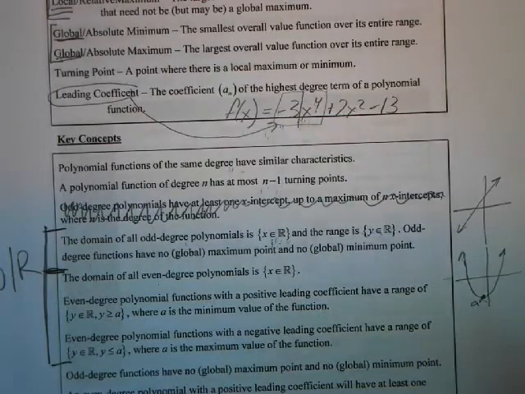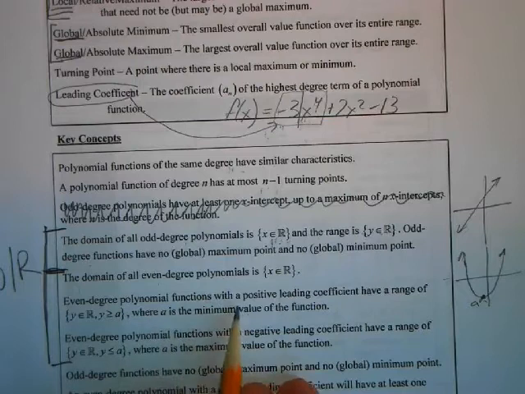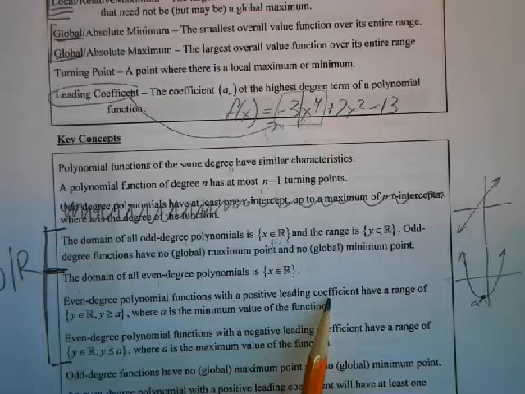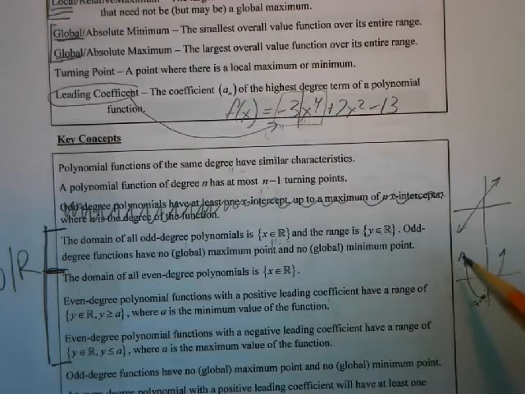Now, we talked about the leading coefficient, and we kind of know this for quadratics from grade 10, 11. If your leading coefficient is positive and you have an even degree function, this would be an example of a positive leading coefficient.